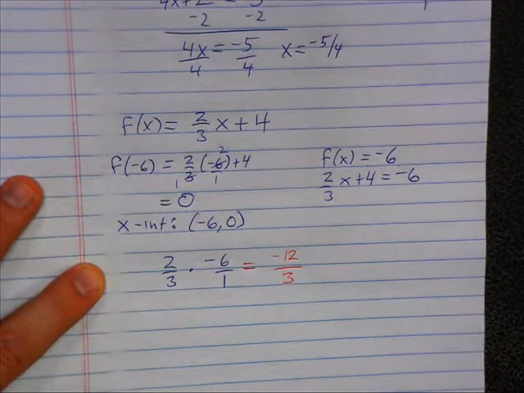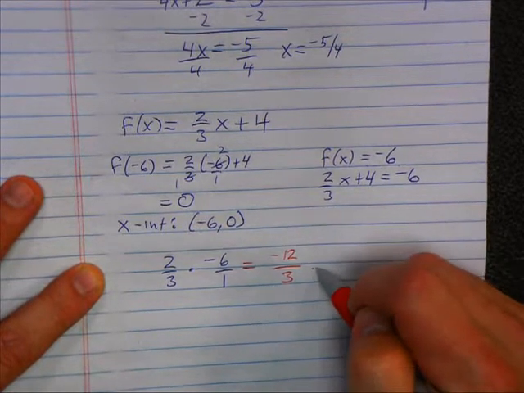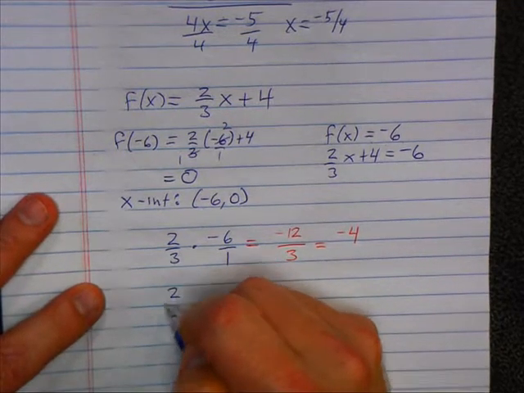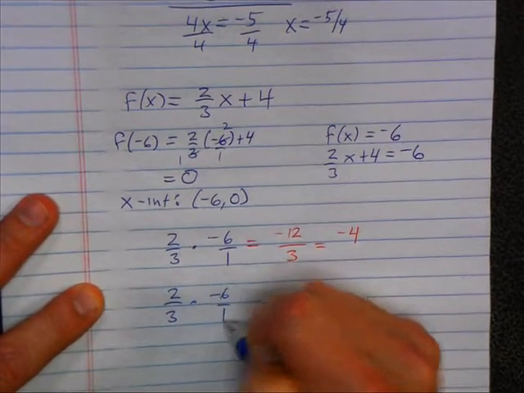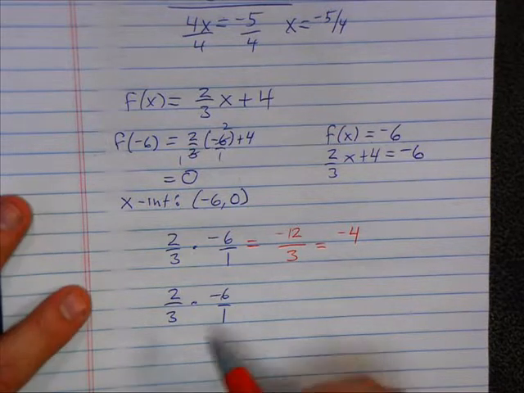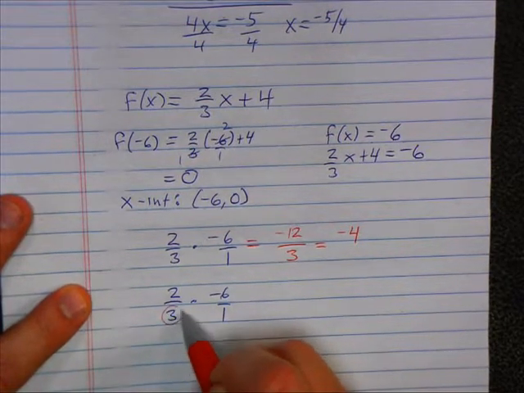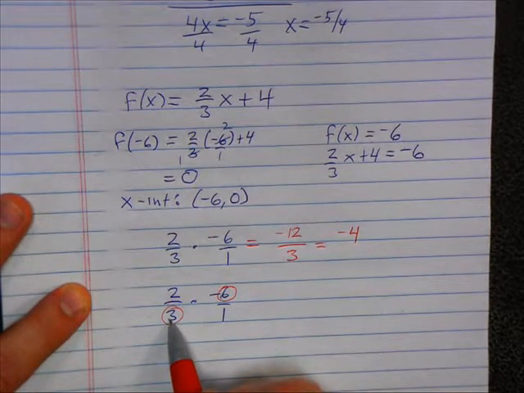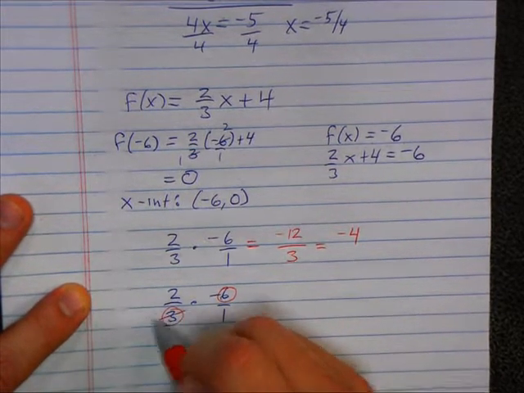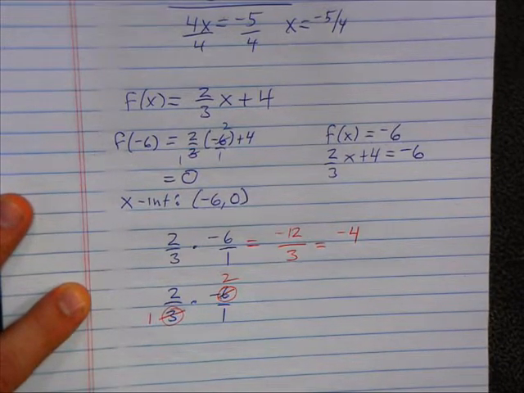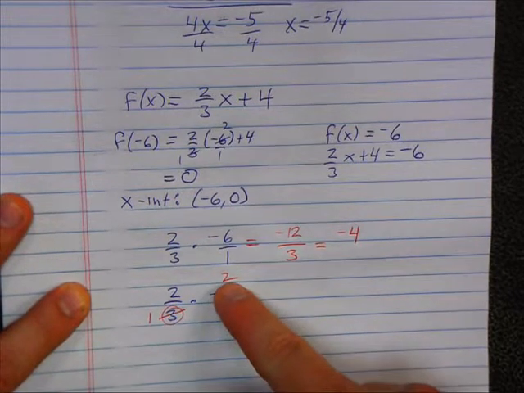The way I like to multiply fractions is this. I like to reduce at the beginning, because if I reduce at the beginning, it keeps all my numbers smaller, and I'm better with smaller numbers. So what I notice is I have a 3 on bottom, and I have a 6 on top. 6 can be divided by 3. 6 divided by 3 is 2. So I cross that one out. That becomes a 1, and that one becomes a 2. And then 2 times -2 is -4. So I've got -4 on top and 1 on bottom. Well, I don't really need to write the 1 on bottom.